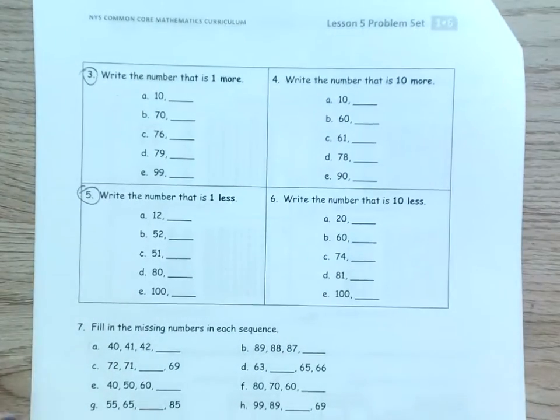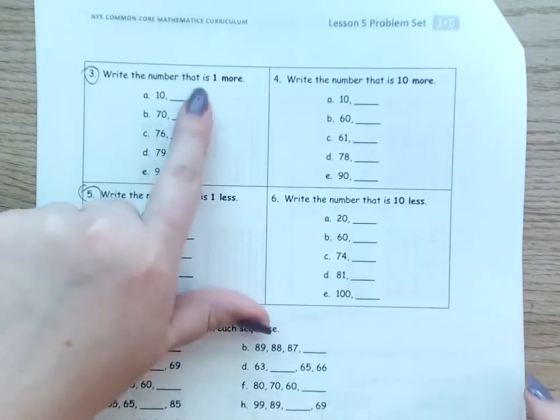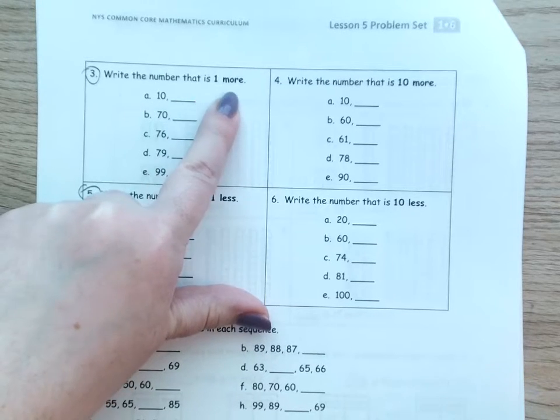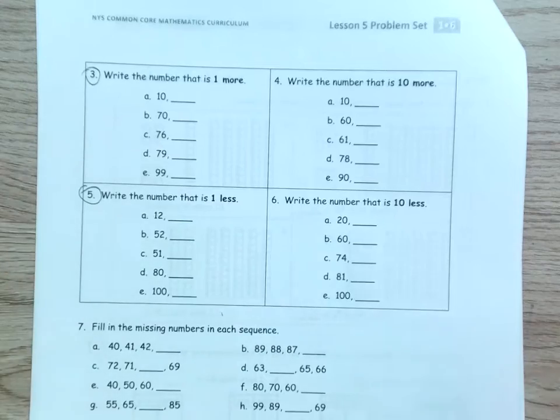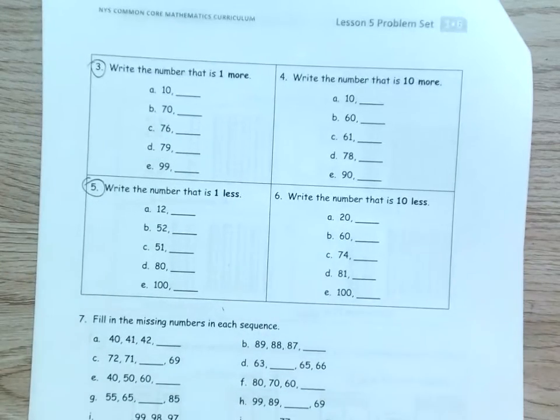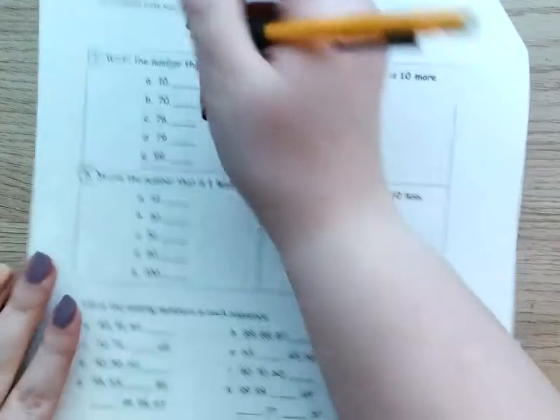Flipping over to the back. The back should be pretty easy for you guys. You guys know how to do this. It's asking you to write a number that is 1 more. So if I'm starting at 10, if I keep counting, 10, what comes next? 11.